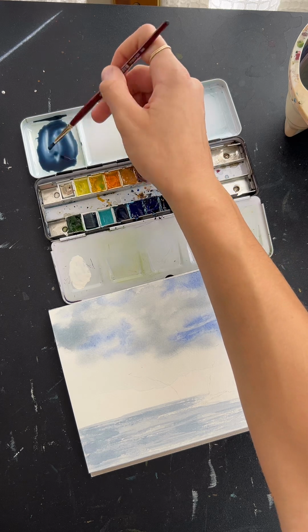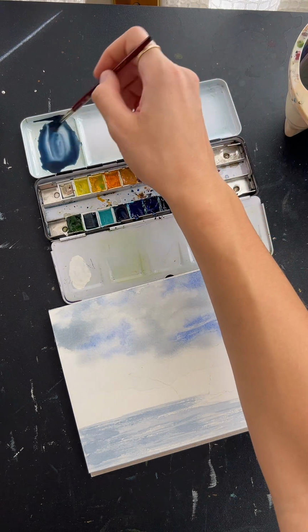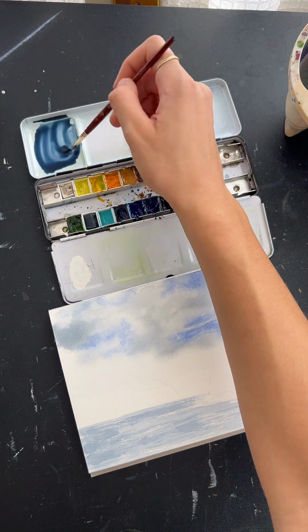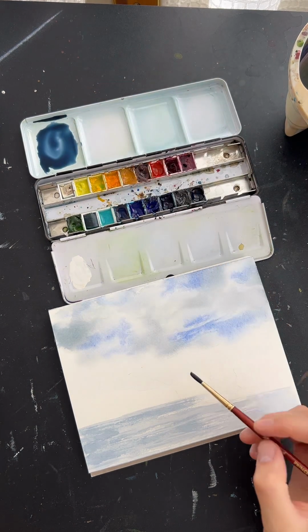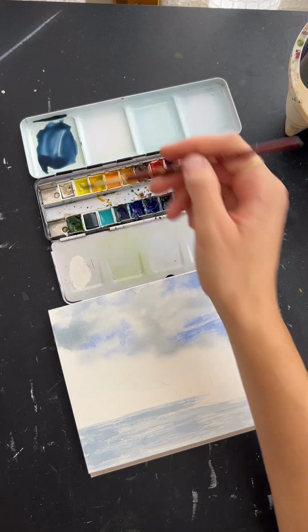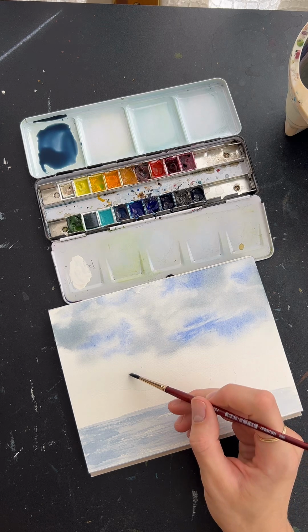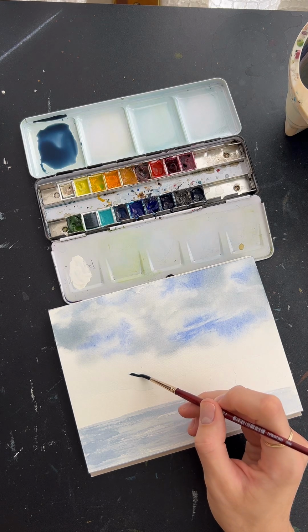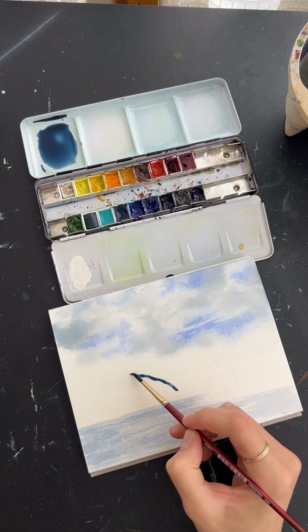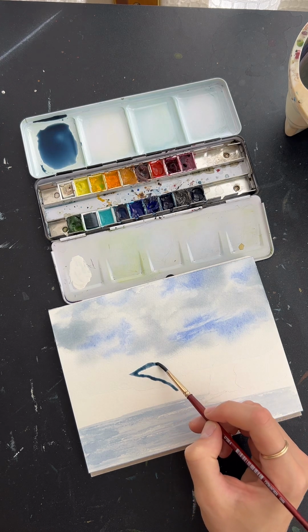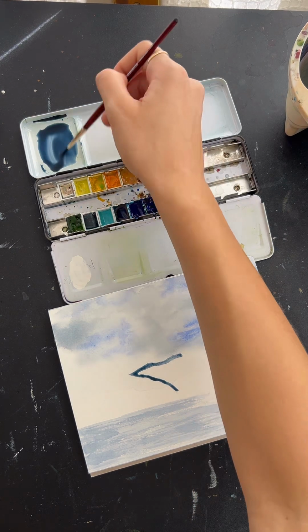Okay, so with your blue color here, just add a little bit of water so that it's not too saturated. And whenever you're ready, we're just going to fill in this distant land piece with a flat wash here. So I'm going to carve out the shape. So I'm not going to paint over the land sections that are kind of in front.